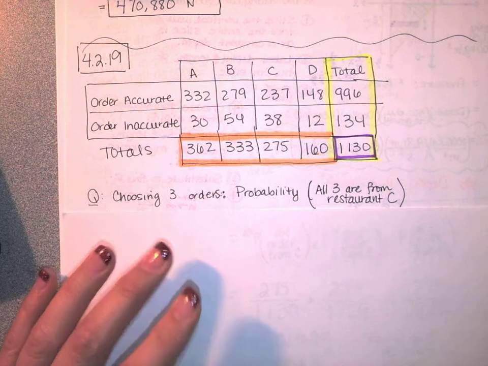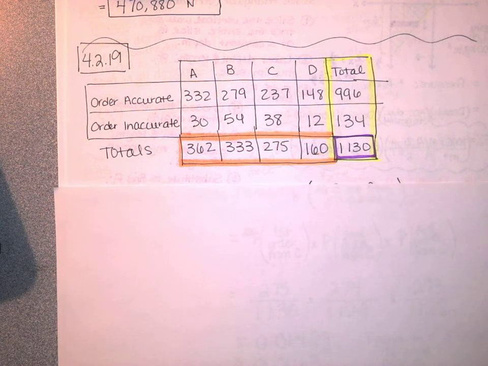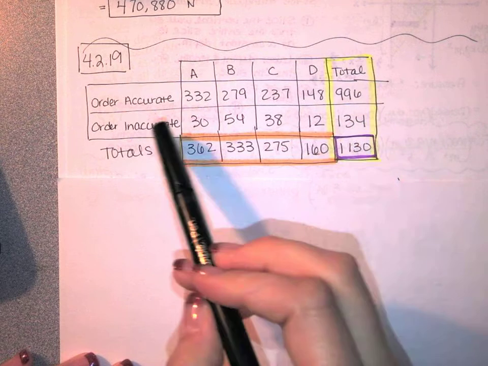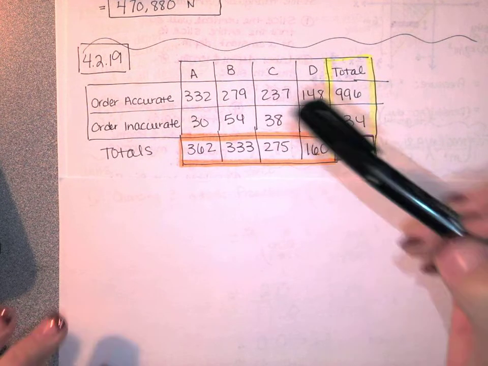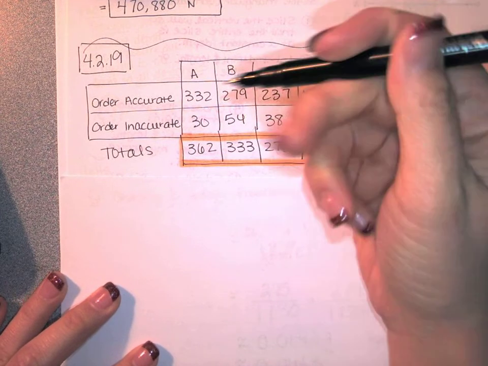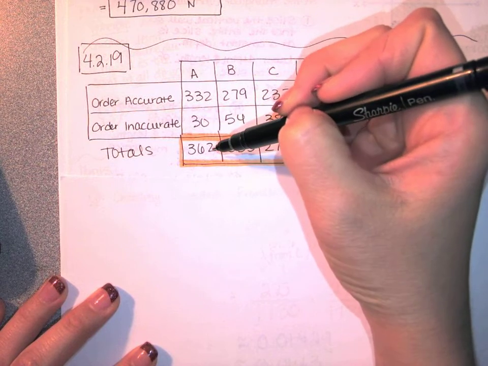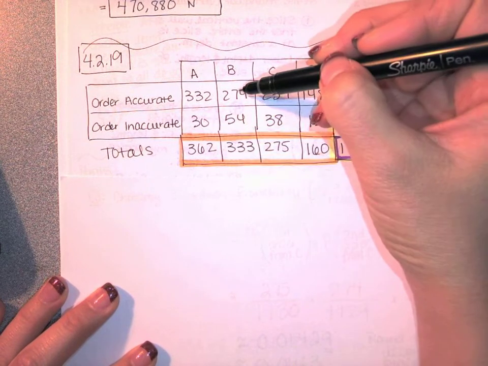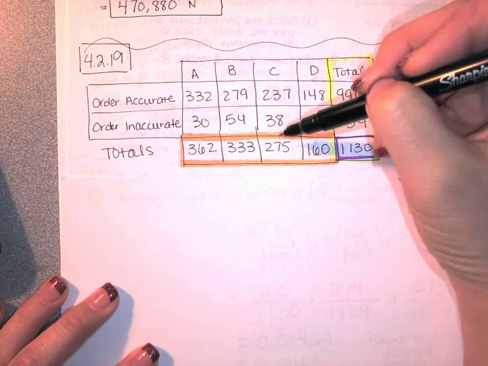Now again, there's lots of room to make little arithmetic mistakes, so you want to have some way of checking yourself to see if you got the right answer. So instead of totaling up all of the accurate orders and inaccurate orders and adding them together, I'd like to total up now the number of orders I have from restaurant A, B, C, and D. So if I take all the accurate and inaccurate orders from restaurant A and add those together, I get 362 of those. If I add the accurate and inaccurate orders from restaurant B together, I get 333, and so on.